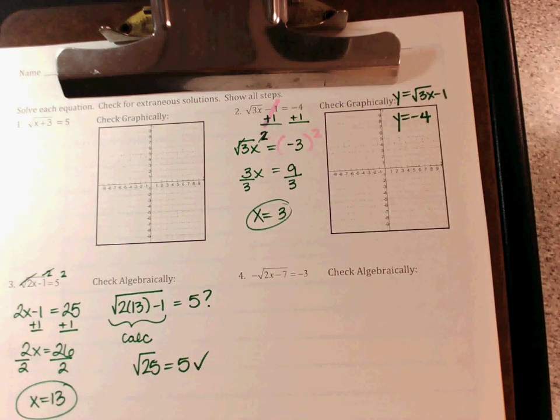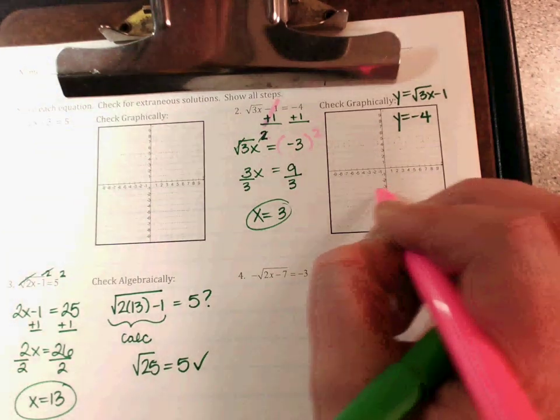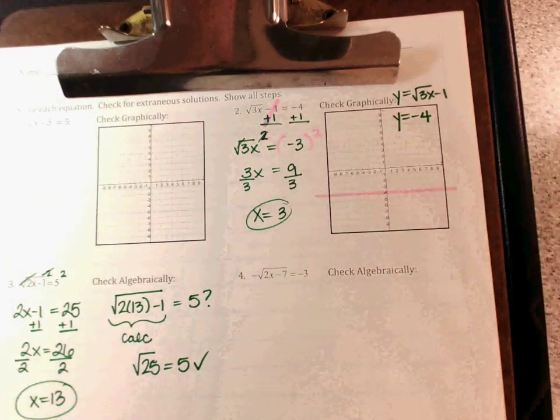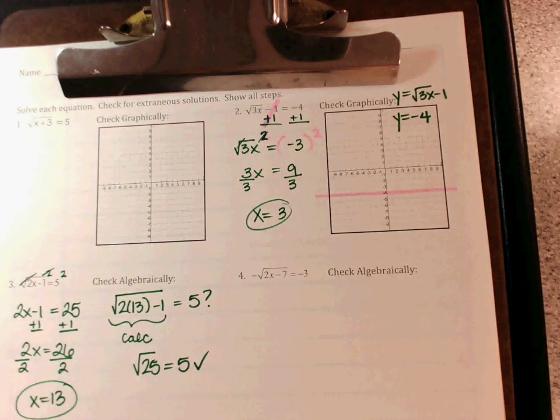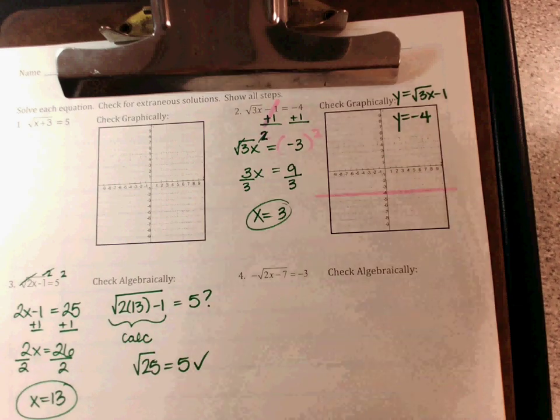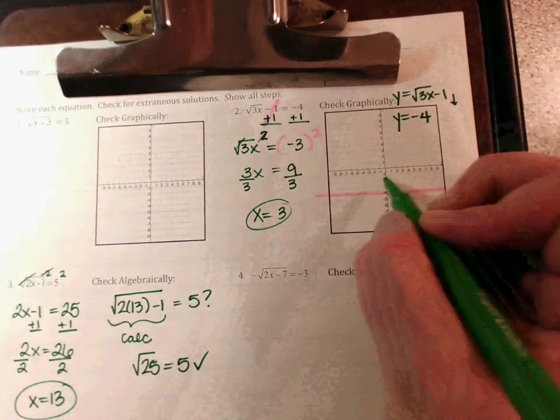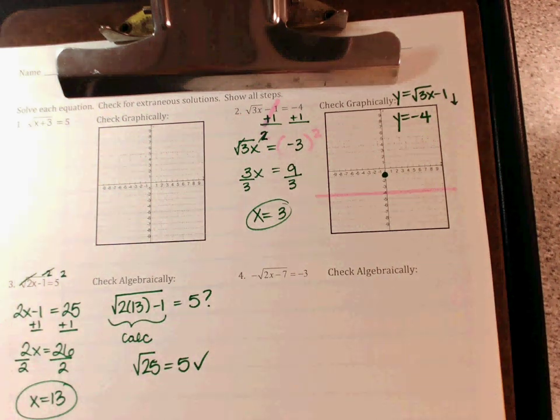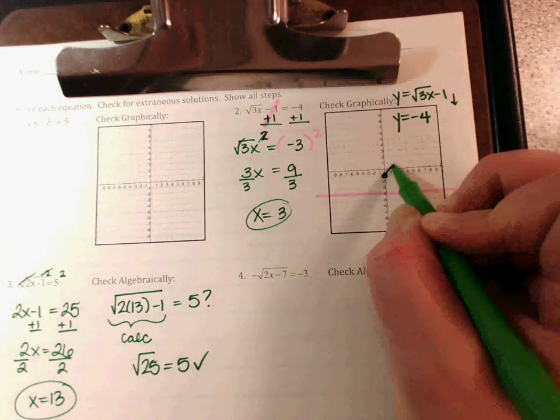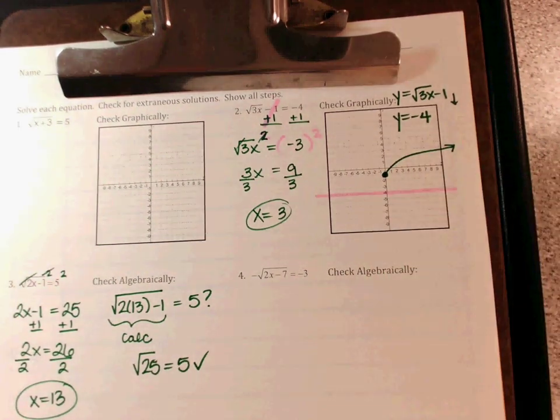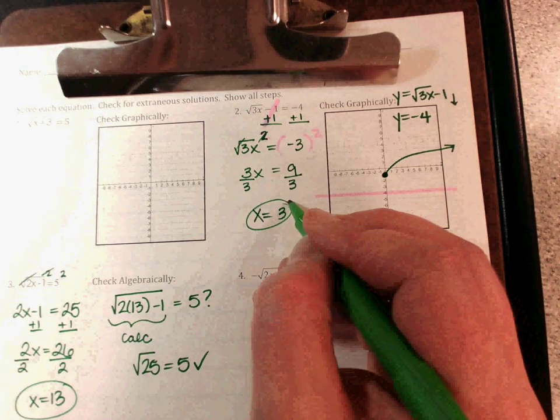Okay, so y equals -4. That's my flat line. Draw it in. And then for my root 3x minus 1, the minus 1 is not inside, it's outside. So which way does that shift my graph? Down 1. Very good. So I'm going to go down 1. And then when I draw my square root, my 3 is a positive in the front. So which way does it arch, up or down? It's going to arch up. Is that ever going to cross my pink line? No. So what type of solution was 3? Extraneous.